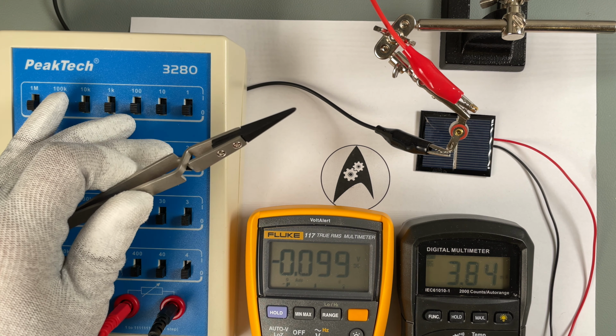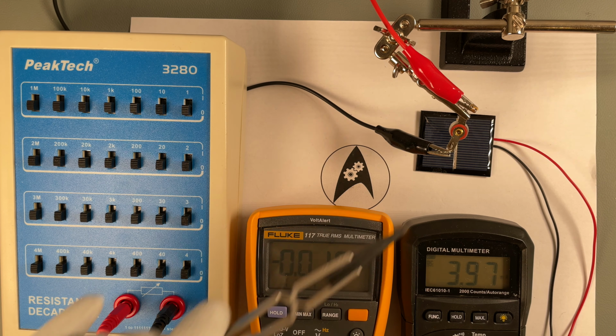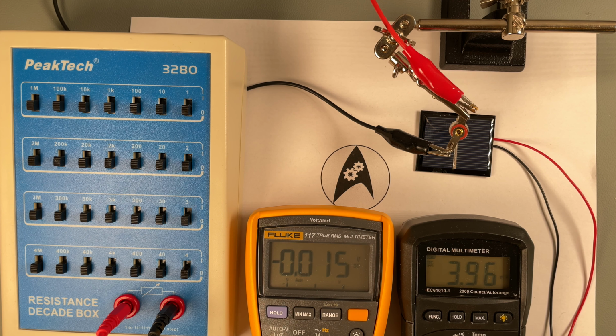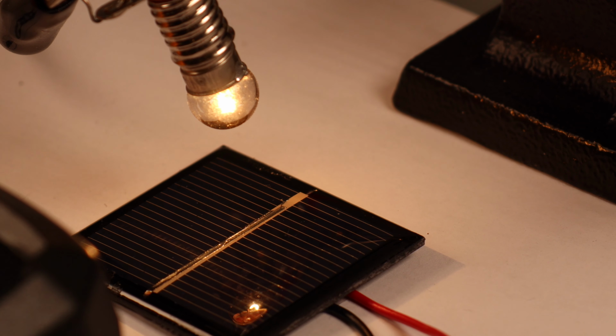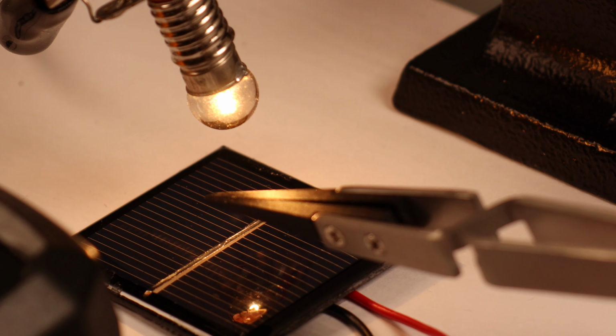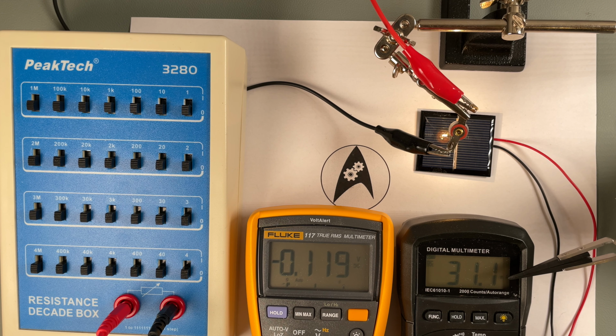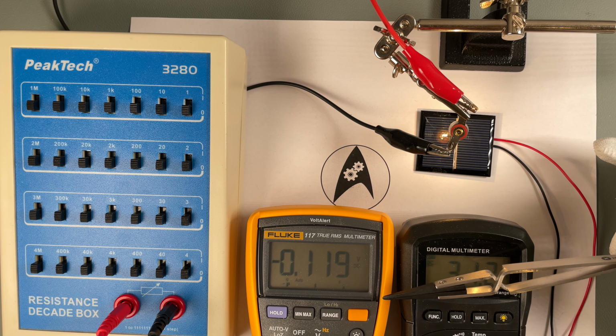Now let's set them back to 0, and let's adjust the light bulb to the first setting, which is reached by laying 6 volts across the connector pins, which I have done now. And as you can see, the light bulb has increased its brightness. It's now shedding light onto the solar cell here, and the current flow has gone up to 31.1 milliamps, while the voltage drop is now at 0.119 volts.